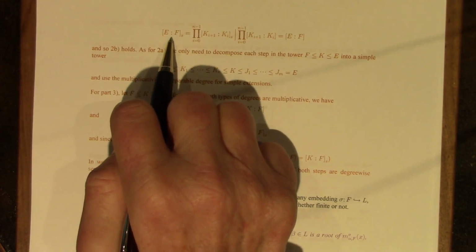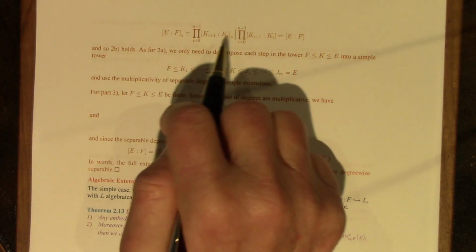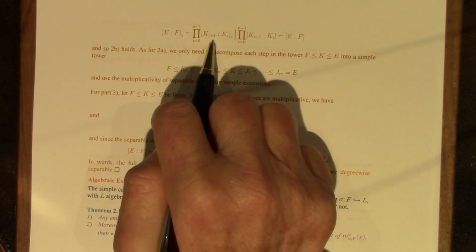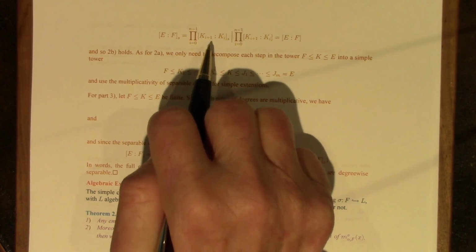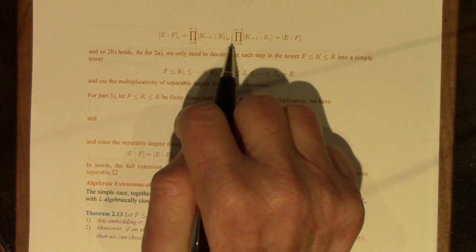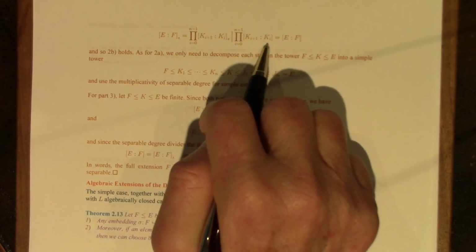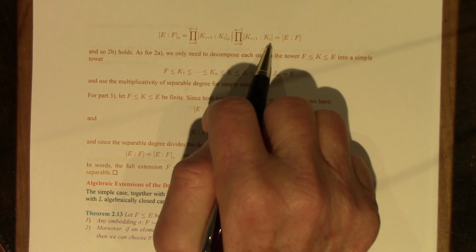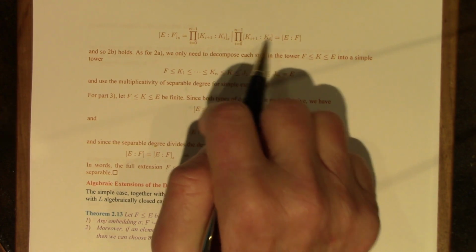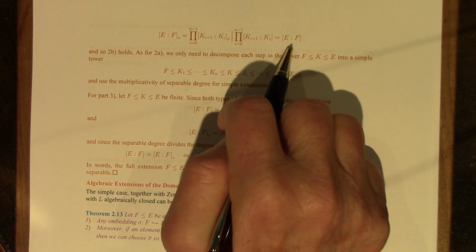And so the separable degree of the full extension is the product of the separable degrees of the individual steps, and that divides the product of the ordinary degrees of the simple steps, which is the degree of E over F.